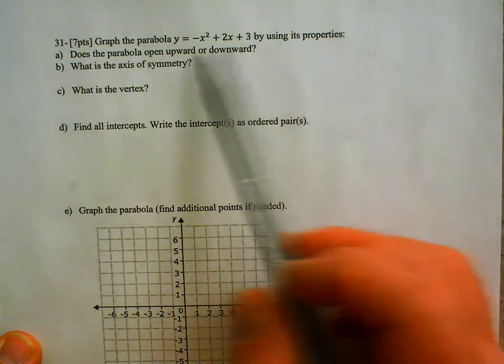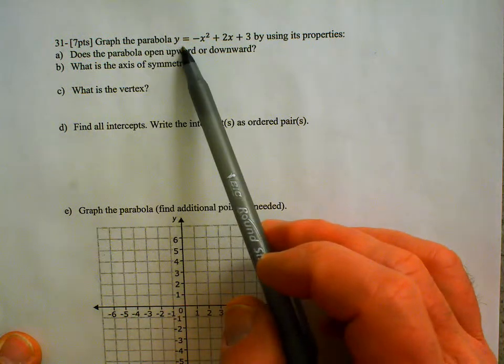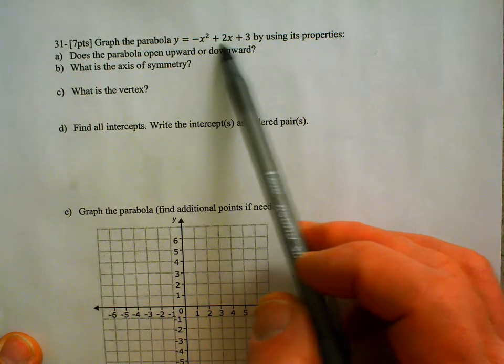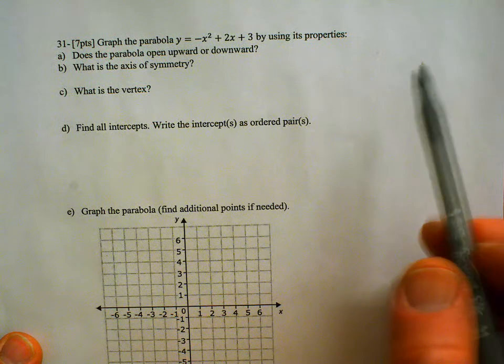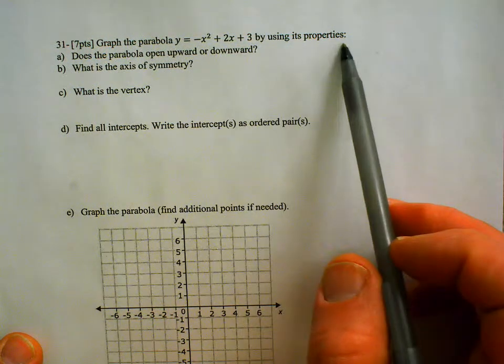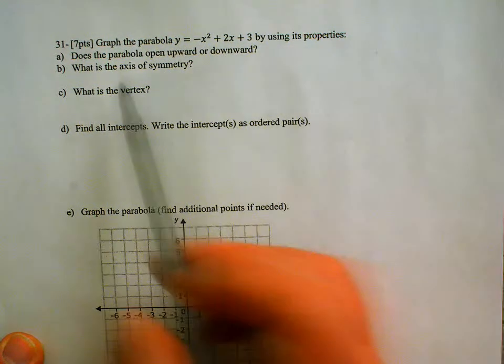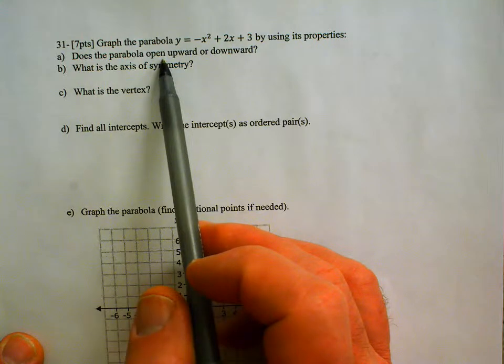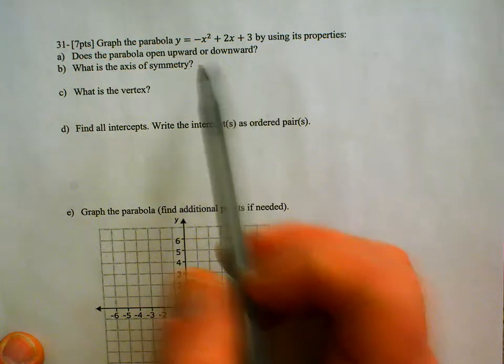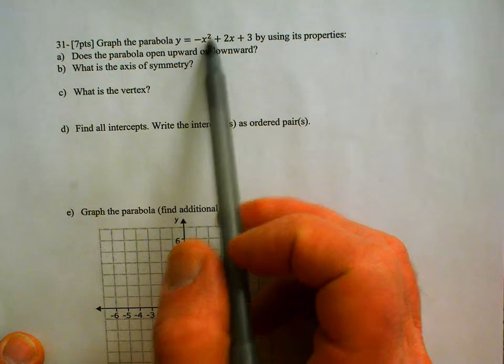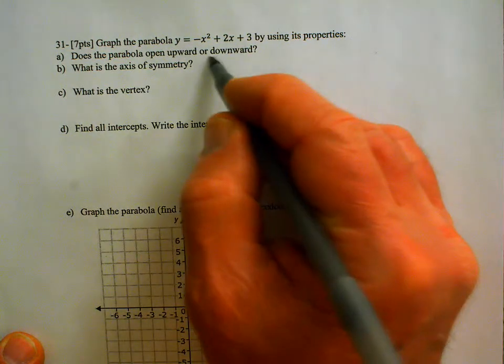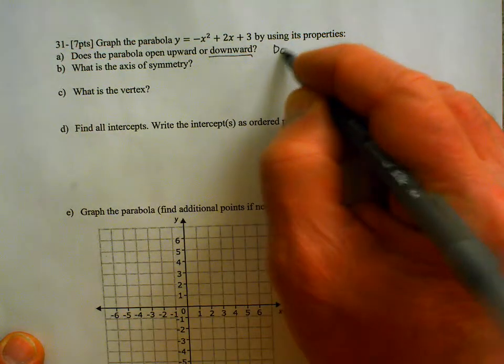So the instructions say graph the parabola y equals negative x squared plus 2x plus 3 by using its properties. So in part A, does the parabola open upward or downward? Since the coefficient of x squared is negative 1, we know that it opens downward.